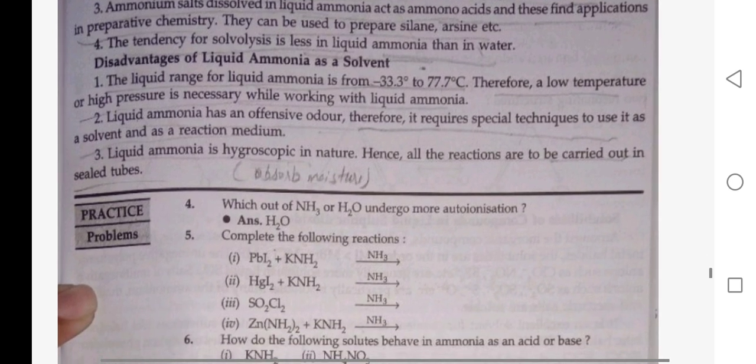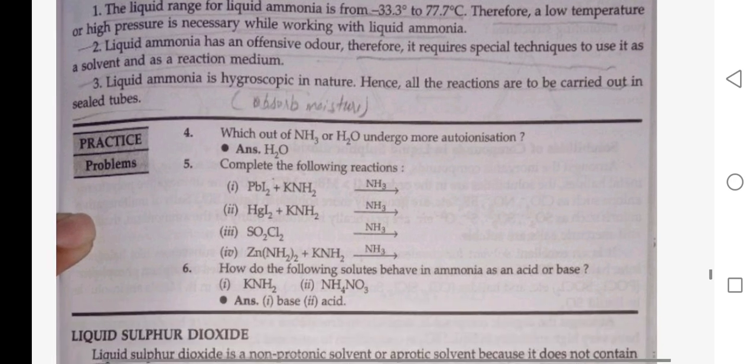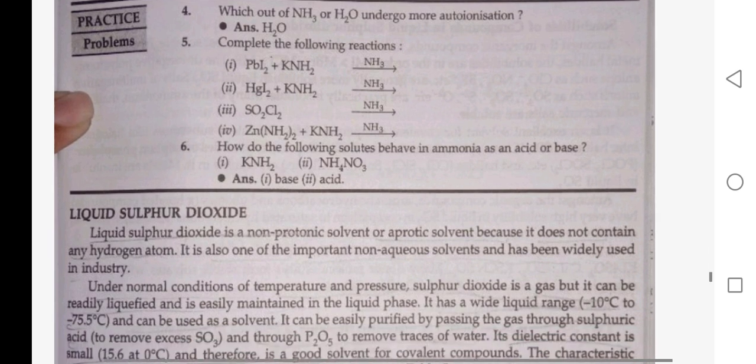Disadvantages of liquid ammonia as a solvent. The liquid range for liquid ammonia is from -77.7 degrees to -33.3 degrees Celsius. Therefore, low temperature or high pressure is necessary while working with liquid ammonia. Second, liquid ammonia has an offensive odor. Therefore, it requires special techniques to use it as a solvent and as a reaction medium. Liquid ammonia is hygroscopic in nature, hence all the reactions are carried out in sealed tubes.